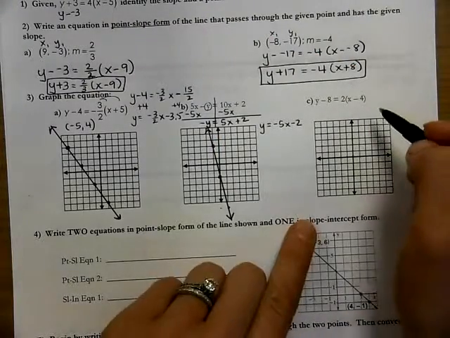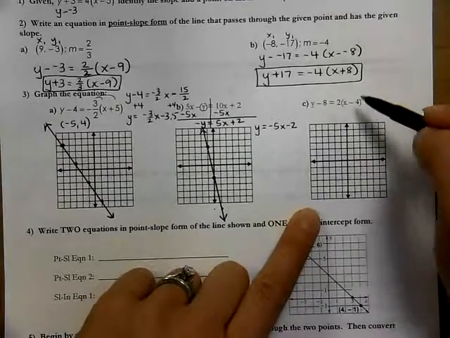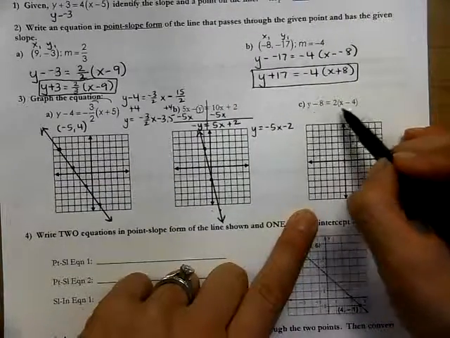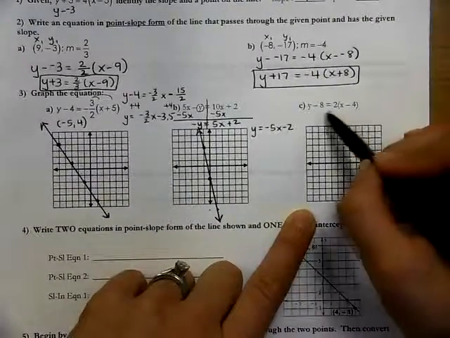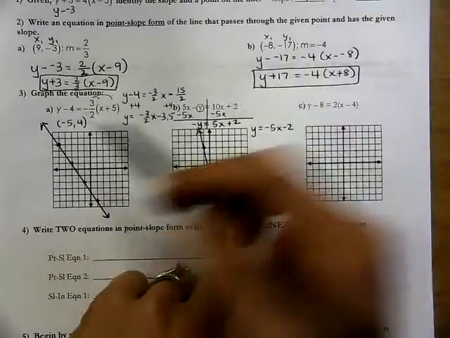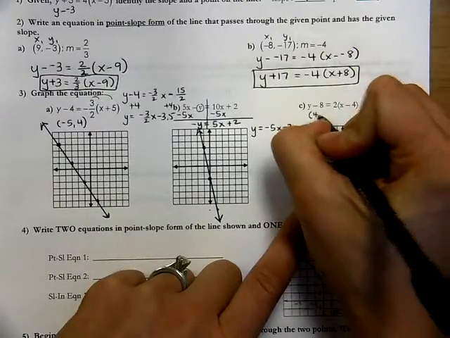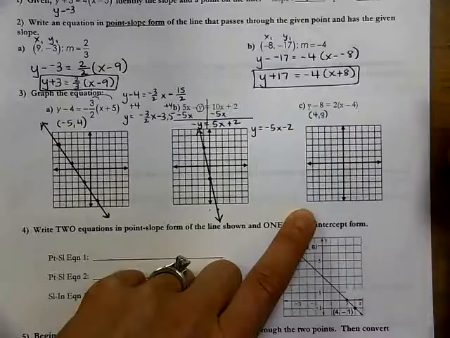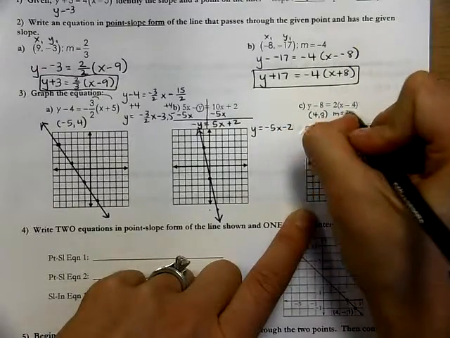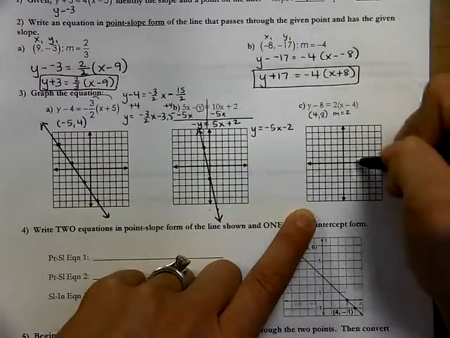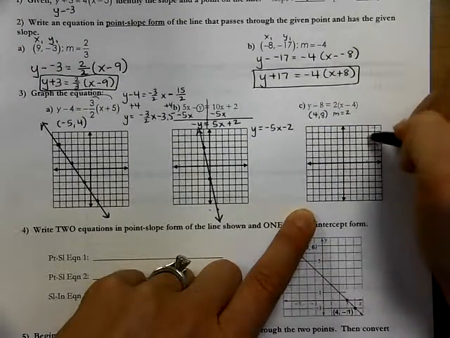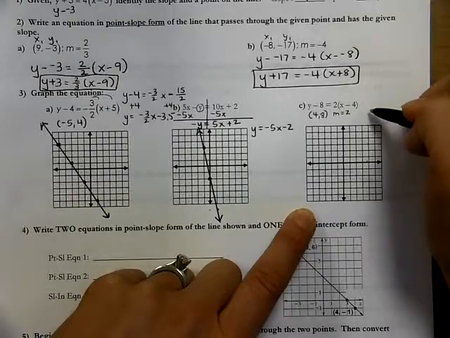And then finally over here, when I look at this one, again, it's not in slope-intercept form because I don't have y equals by itself. It is in point-slope form, so I could do what I did for the first one and say, oh, well, that would be a positive 4, comma, positive 8 with a slope of 2. But when I go to graph that, I look 1, 2, 3, 4, 1, 2, 3, 4, 5, 6, 7. I'm kind of off the graph.